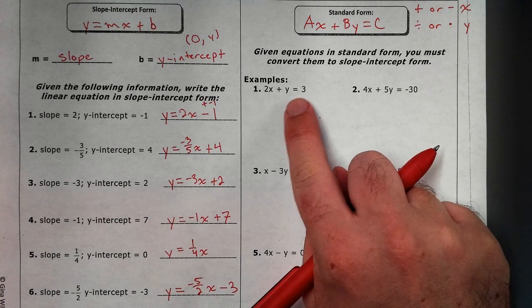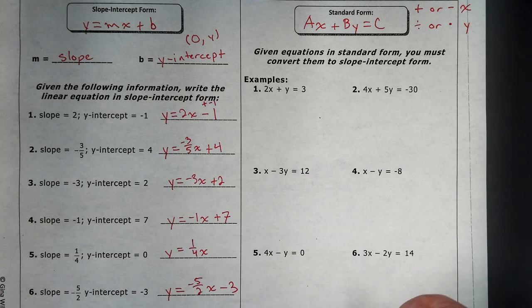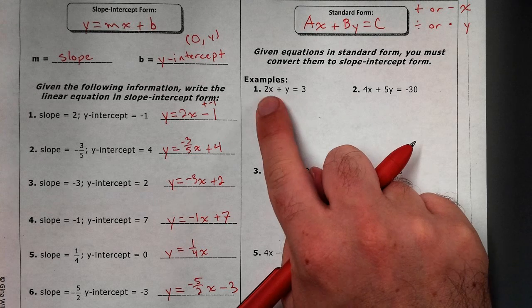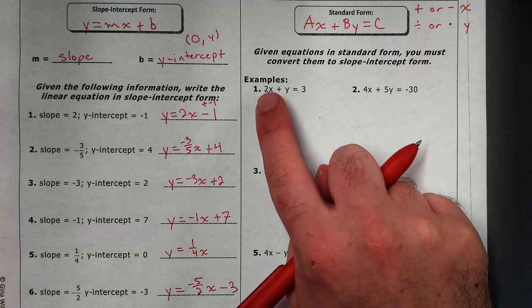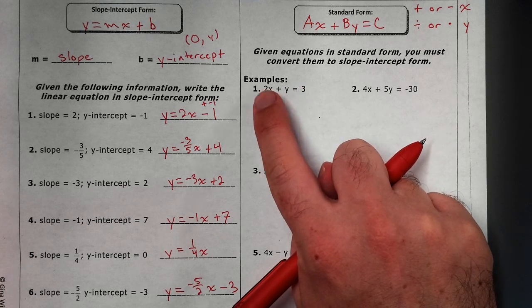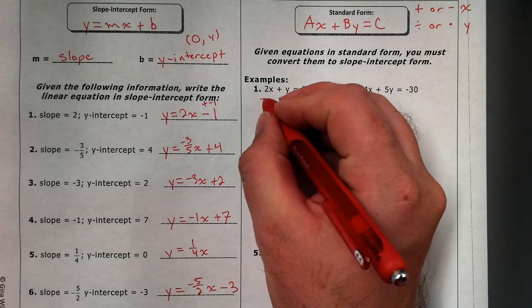We want to change these from standard form to slope-intercept. So we want to change them all into y equals. Well, I've already got y by itself. I just need to move 2x to the other side. How to move a 2x? You're going to have to do the opposite. What's the opposite of plus 2x? Minus. So let's do minus 2x.